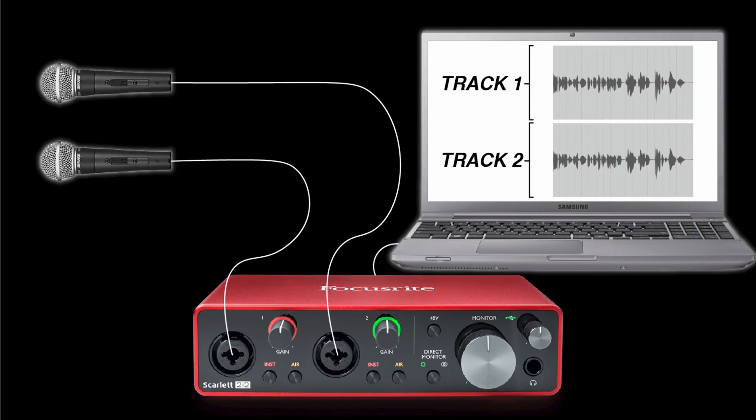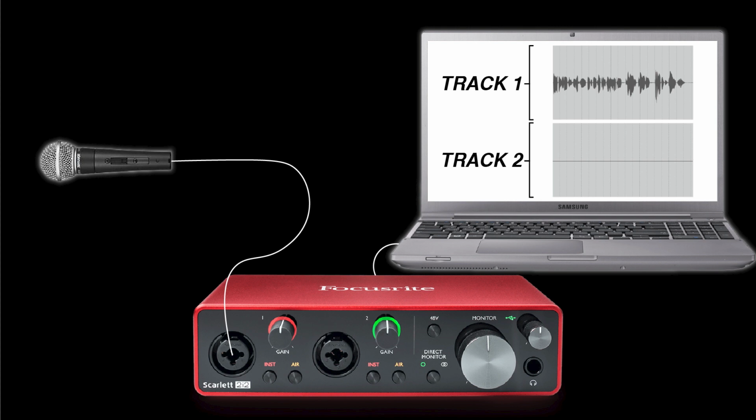The most likely reason that you're only hearing sound out of one speaker is because you're using a 2-channel audio interface, and your recording or streaming software is expecting the left channel to come in input 1 and the right channel to come in input 2. If you only have one microphone and it's connected to input 1, you'll only record to the left channel and the right channel will be empty.